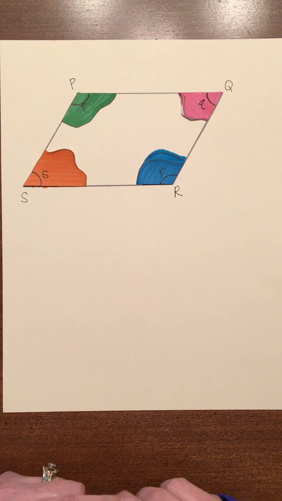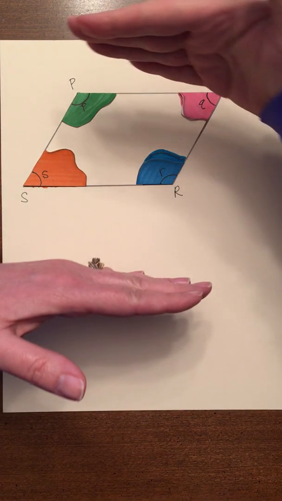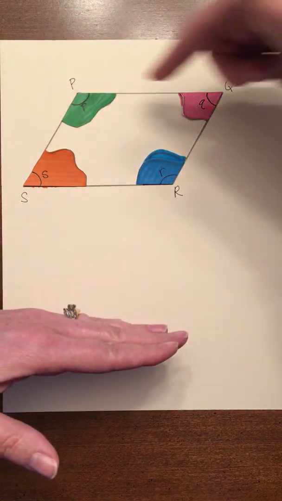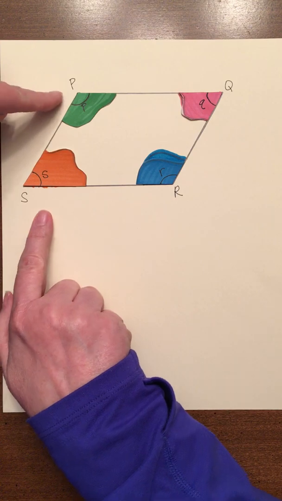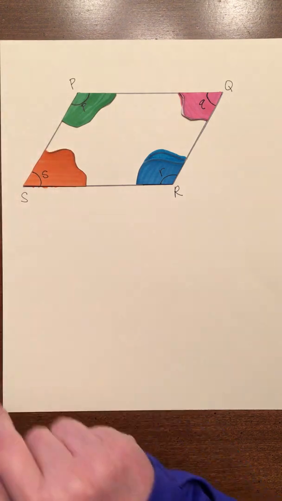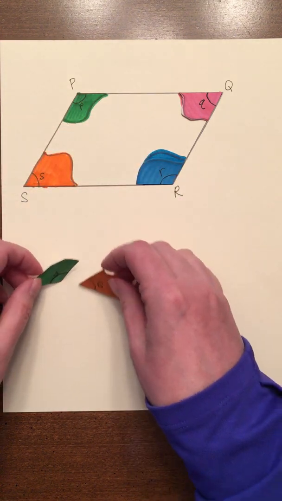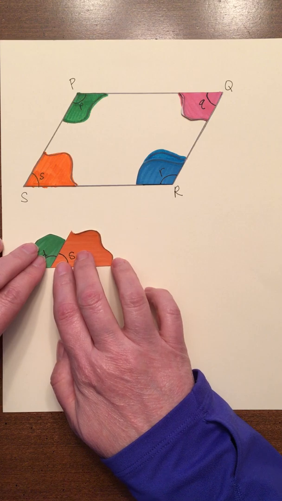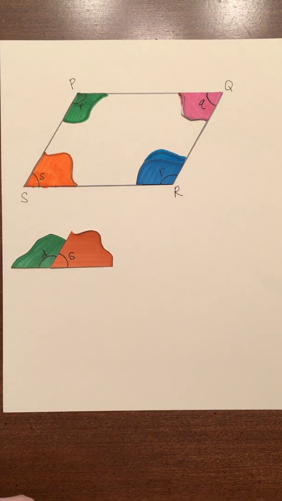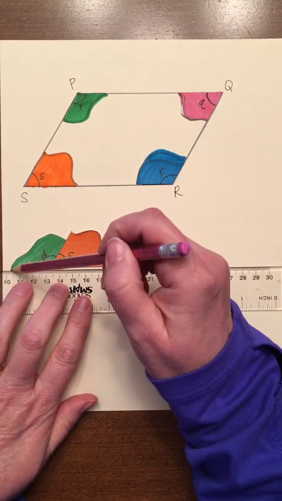But now I want to think about angles that are within those parallel lines. So I have the parallel line PQ and SR. And I'm going to take these two angles here and I'm going to put them together. I've actually already cut them out to save us a little bit of time. So I'm going to take these and I'm going to line them up together. And as I line them up together, what I notice is that they actually form a straight line.